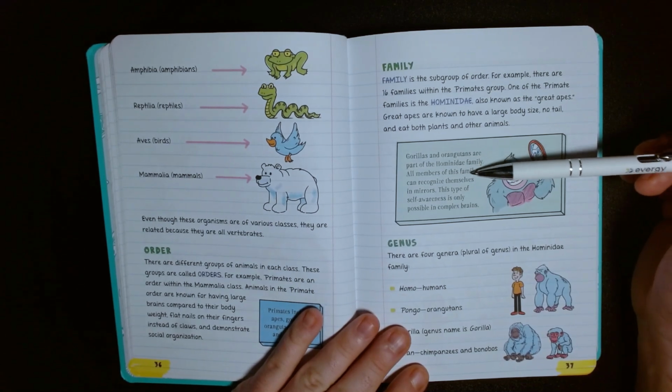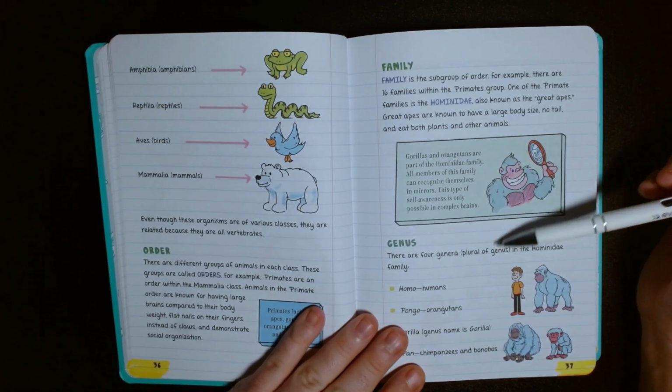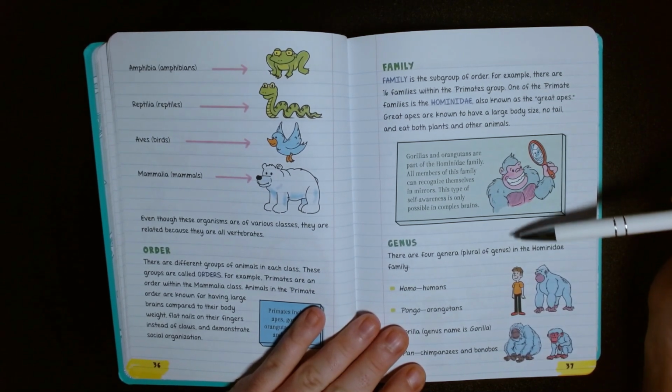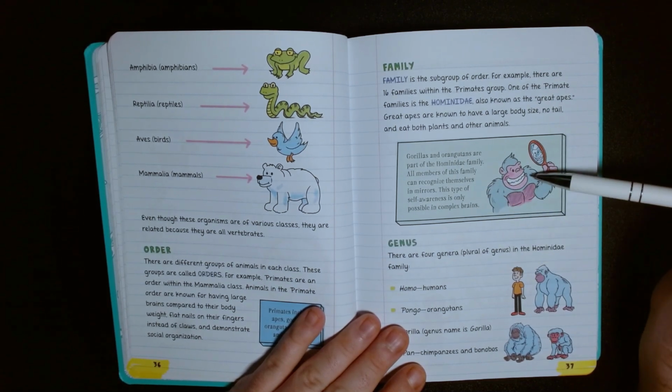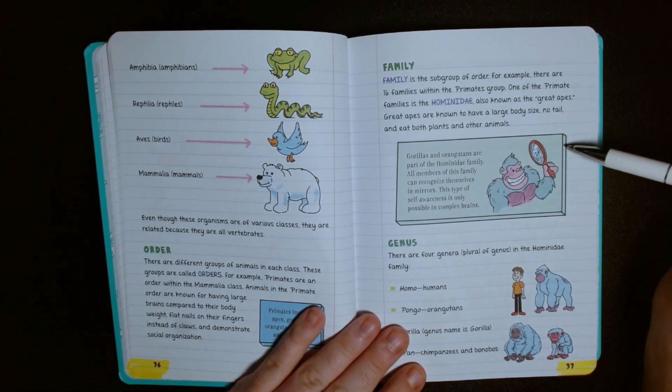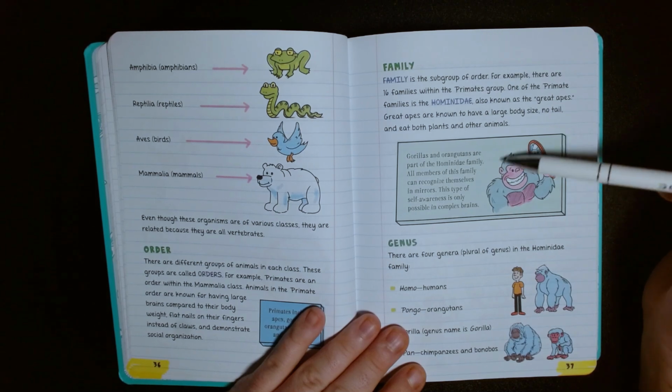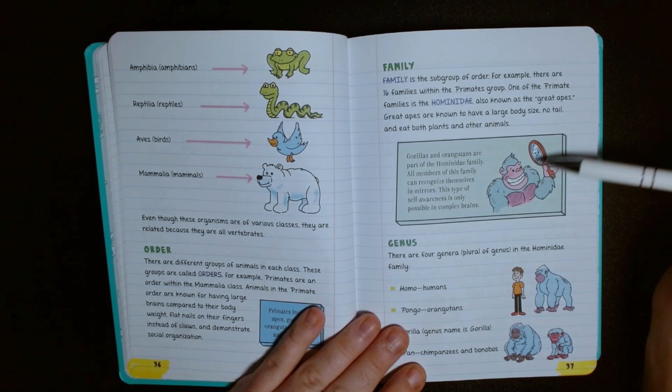All members of this family can recognize themselves in mirrors. Oh, wow, that's actually pretty big. This type of self-awareness is only possible in complex brains. Yeah. They say that's kind of like a big step towards consciousness, if you can actually recognize that you're looking at yourself when you're looking in a mirror like this.